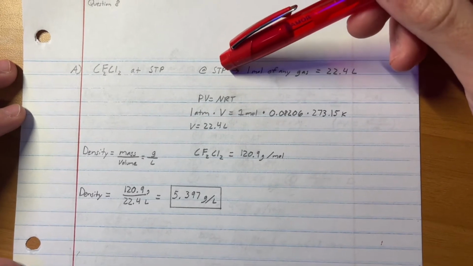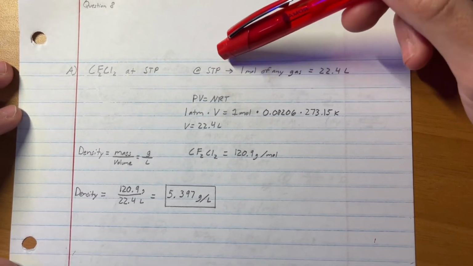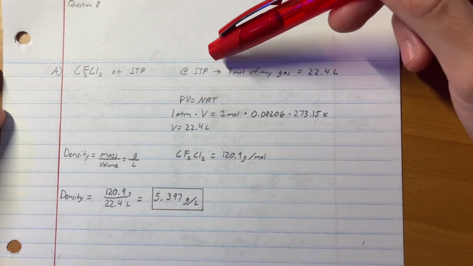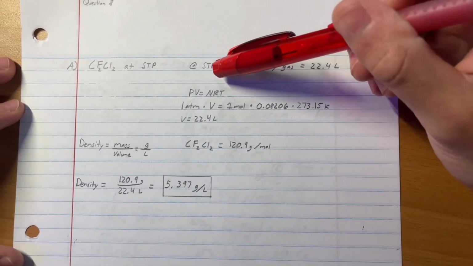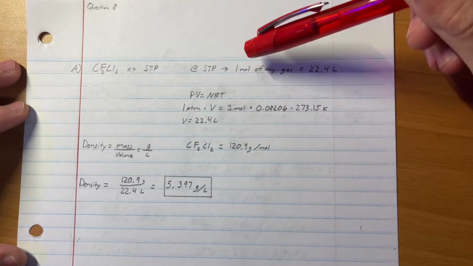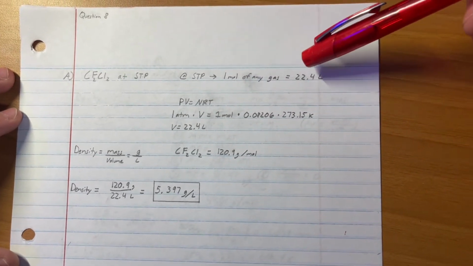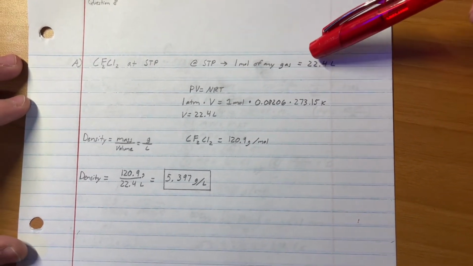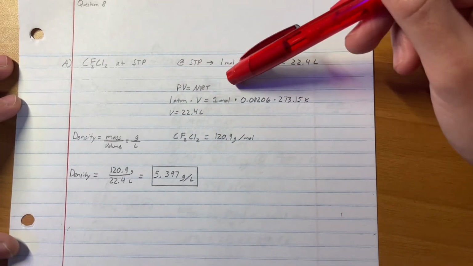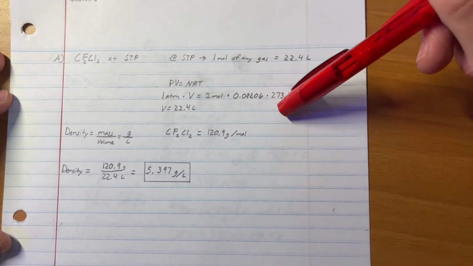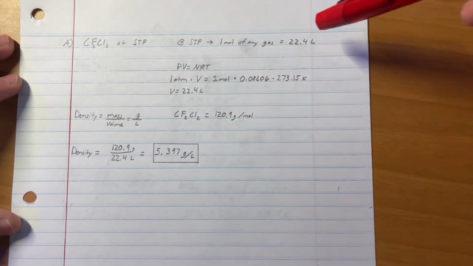At STP, there are a lot of variables that are set. For 1 mole of gas at STP, the volume is exactly 22.4 liters. I put a few simple equations just to show how it works.